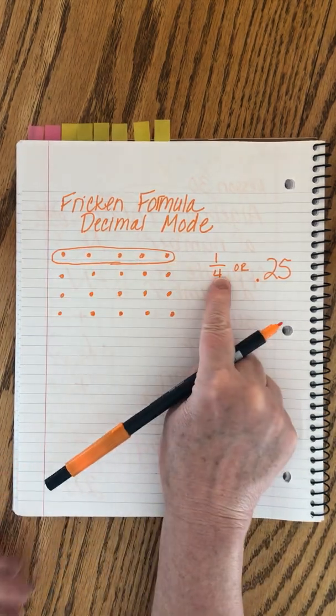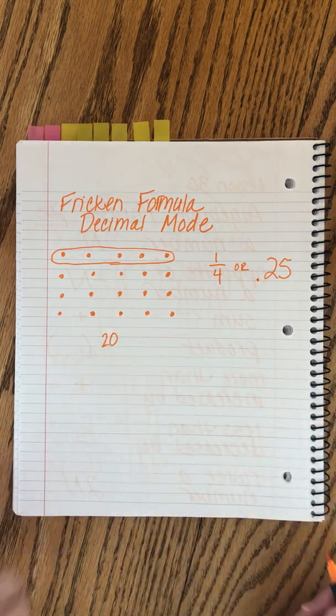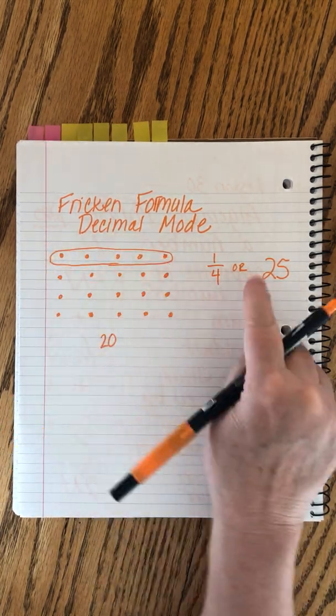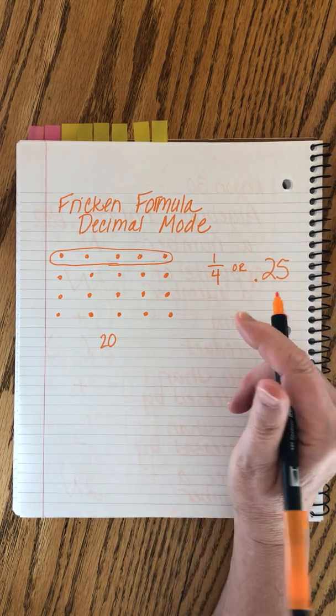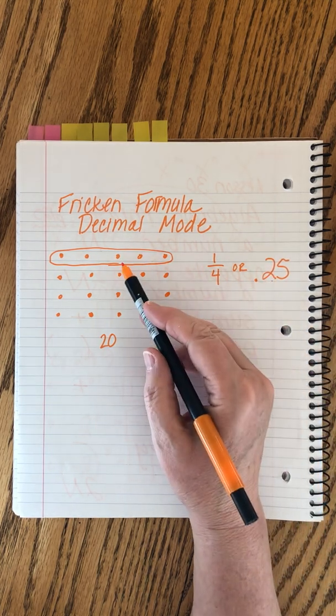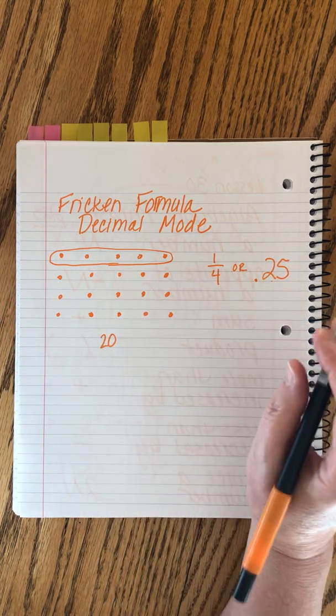If this row represents 1/4 of all of these Skittles, which there are 20 in all, we can describe this little group as 1/4, or we can describe it as 0.25, because 1/4 and 0.25 are the very same thing, right? So we can use decimals to divide up our groups just as easily as we can fractions. It works exactly the same way.